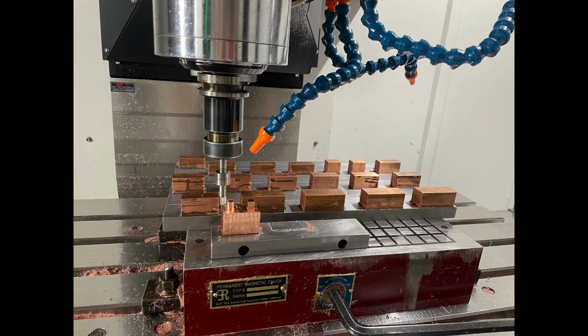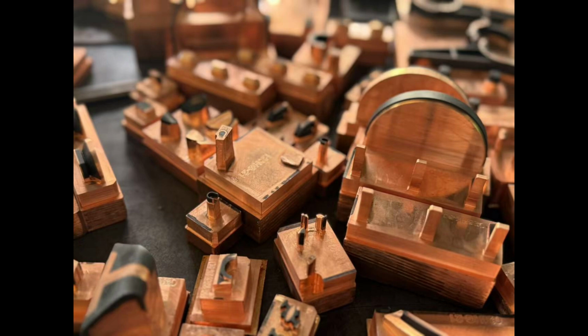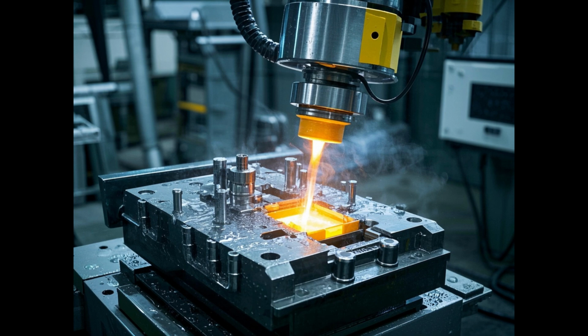5. Key design considerations for lifters. 1. Angle selection. The lifter angle, typically 5 to 25 degrees, must balance ease of ejection with wear resistance. Too shallow an angle may cause sticking. Too steep may lead to jamming.